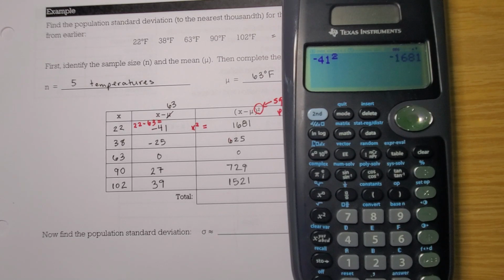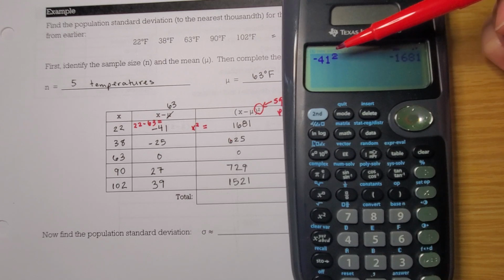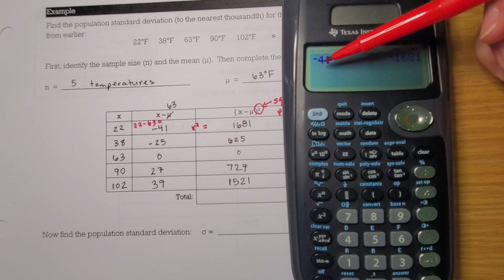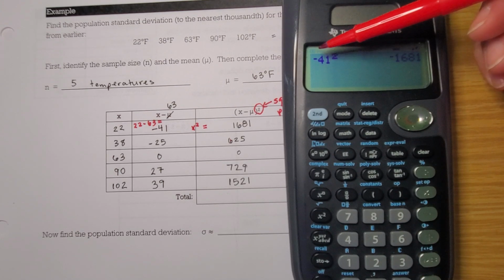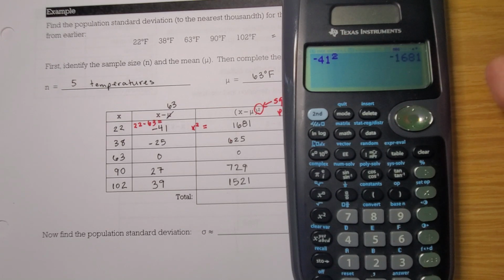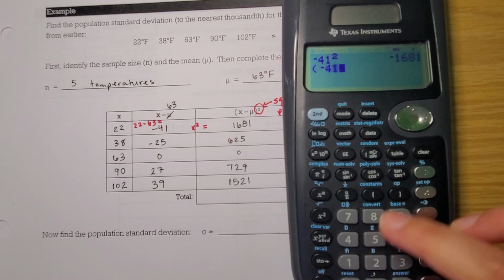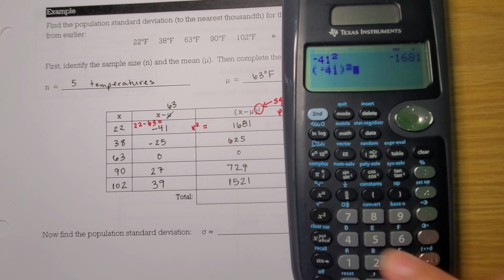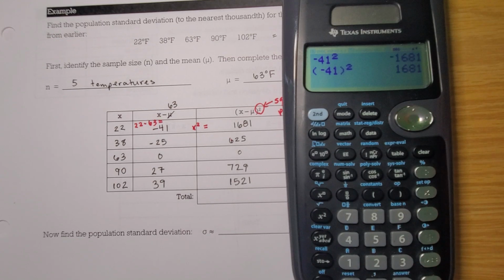So the calculator interprets this as square 41 and then make your answer negative. That's not what we want. We want it to square the whole negative 41.